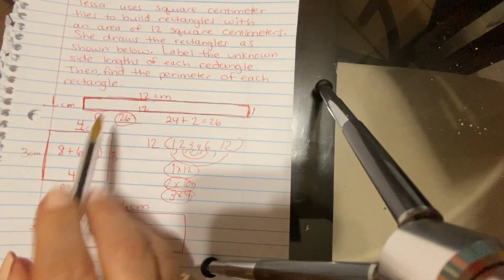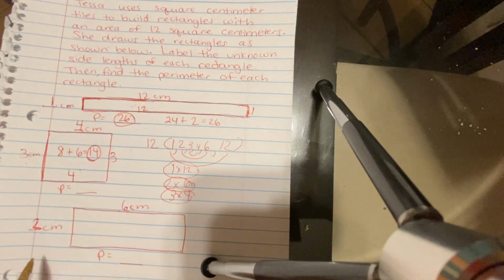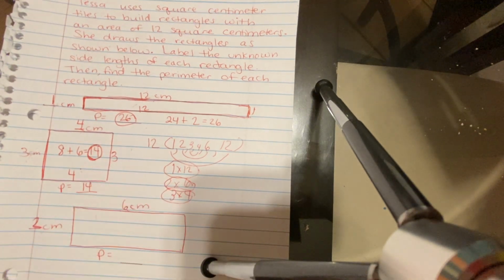Again, its area is the same as this one, 12. 3 times 4 is 12. 1 times 12 is 12. 2 times 6 is 12. They all have an area of 12, but they all have different perimeters. So this one's 14 centimeters.